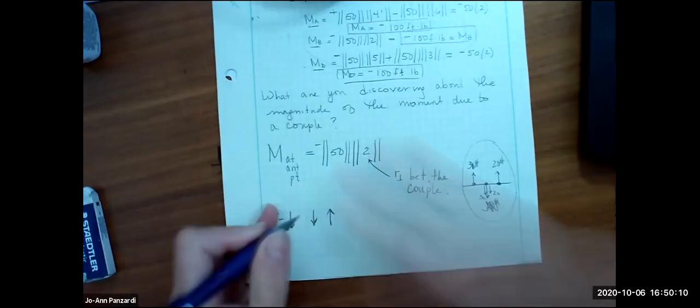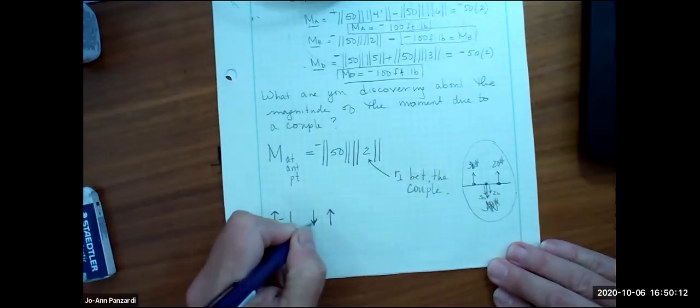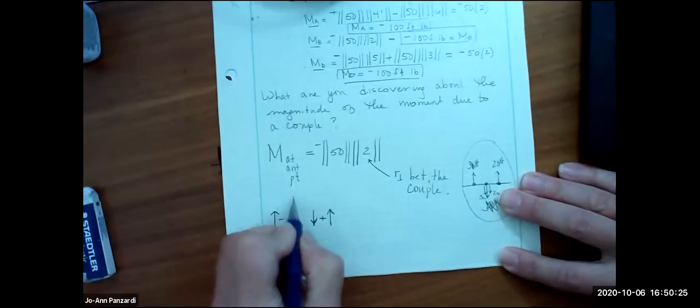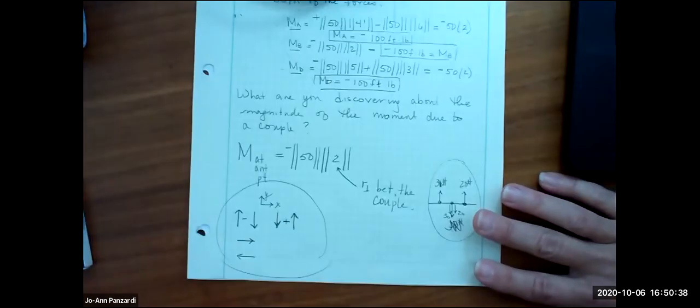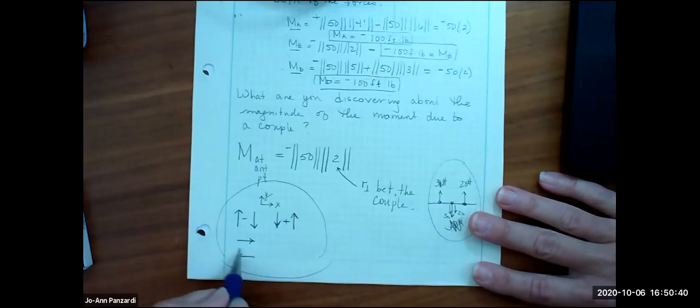How about if I have the couple where the left force goes down and the right force goes up? Positive, right? But we need to know what the axes are. We're still looking at X and Y. I'm still looking at a 2D problem. Not until everybody gets the 2D problem do I move into 3D. But you'll see that in 3D it's the same. Okay. All right. How about this?